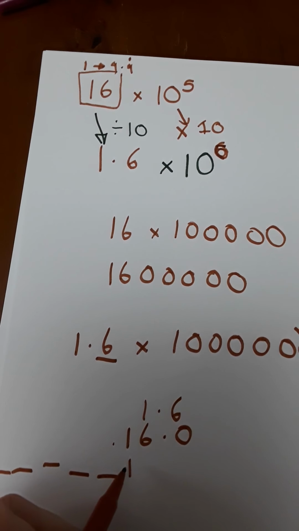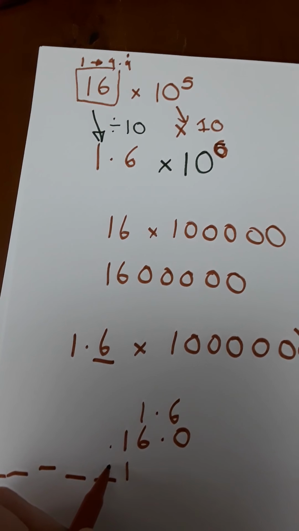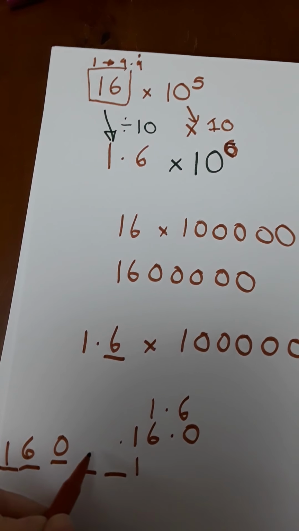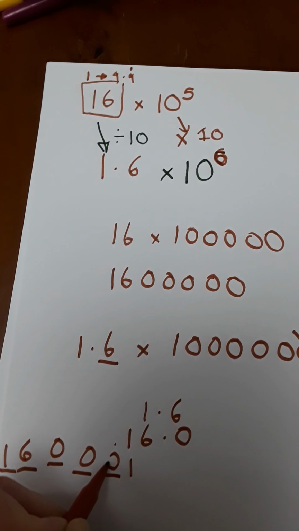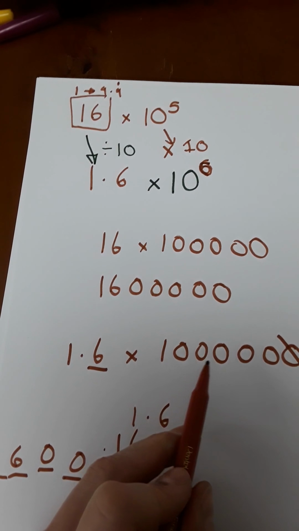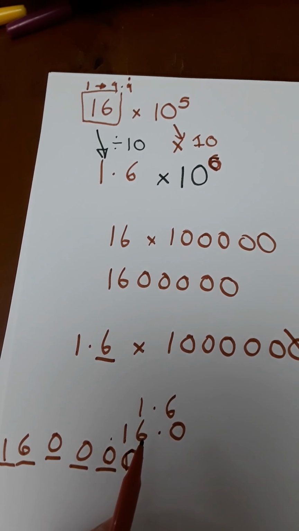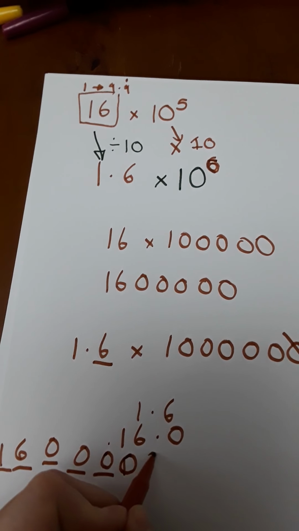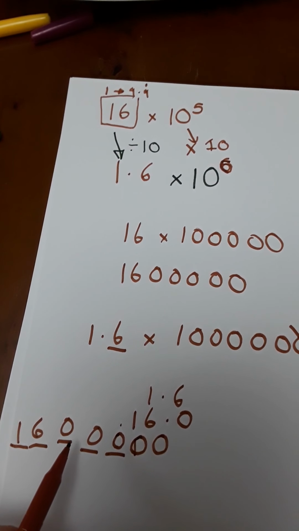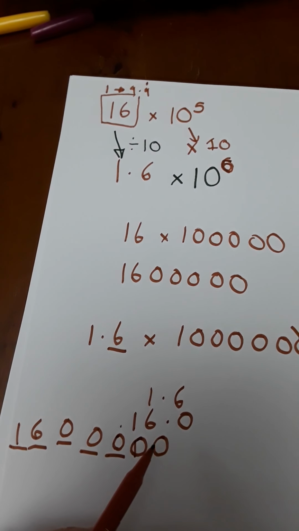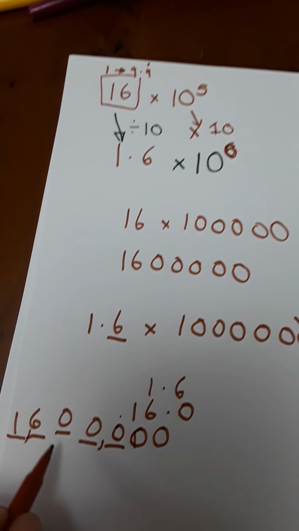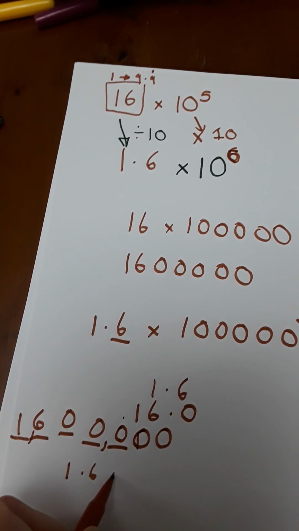Sorry, it's a bit wiggly. So this one is going to go here, 1, 2, 3, 4, 5. So I'm going to have 1, 6, and then all of the gaps need to be filled in. I counted that wrong. So I've got 3, that's 1,000. That's 10,000. That's 100,000. So I have 1.6 million essentially.